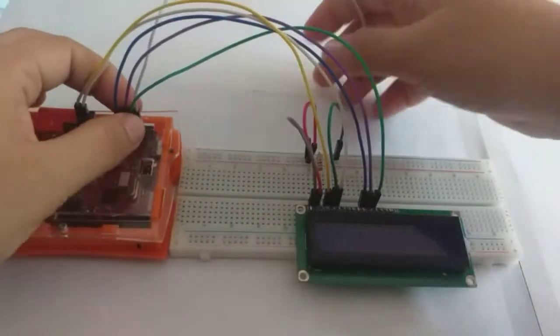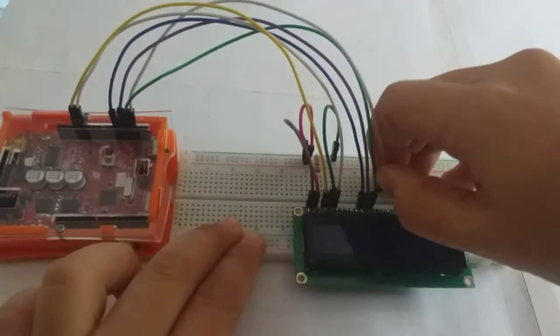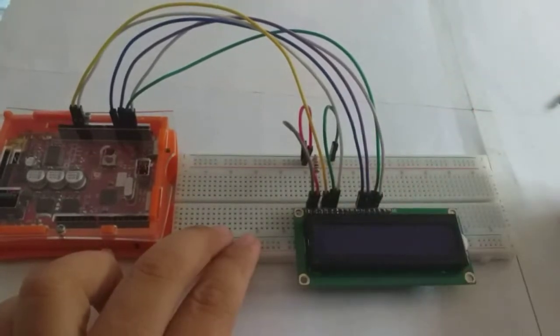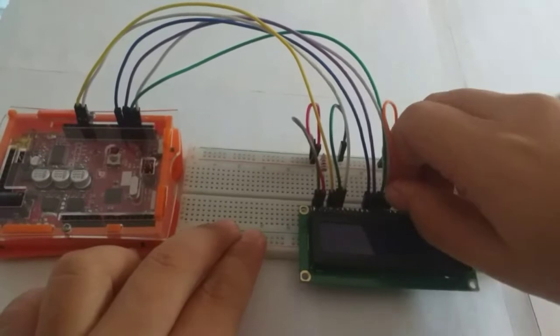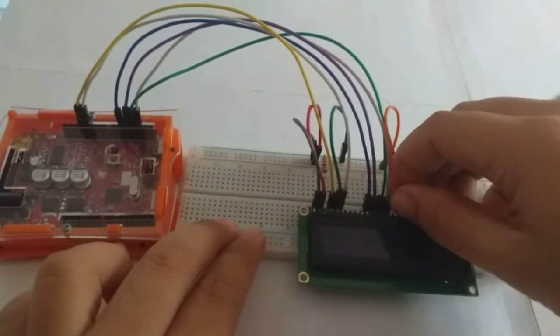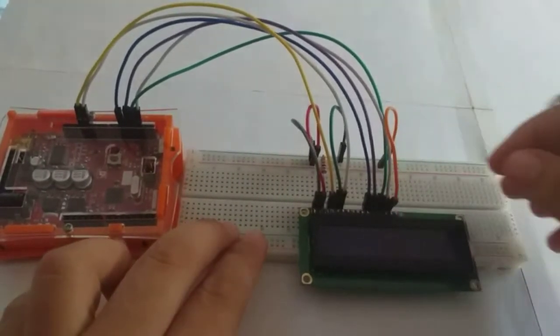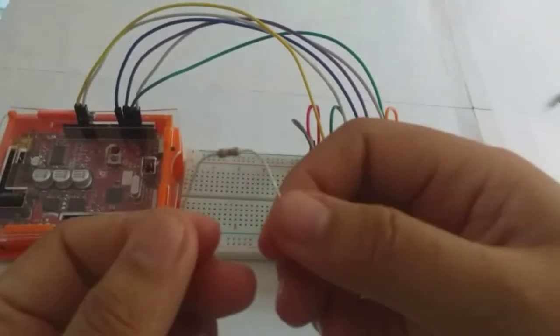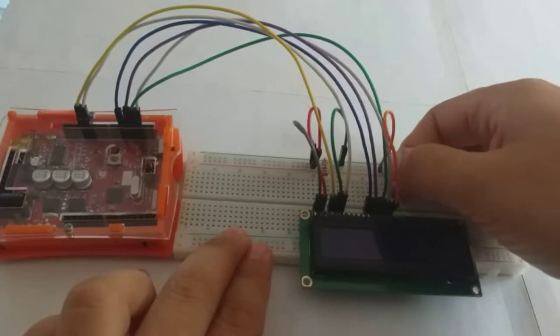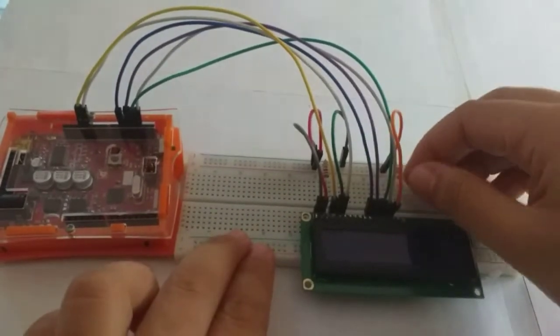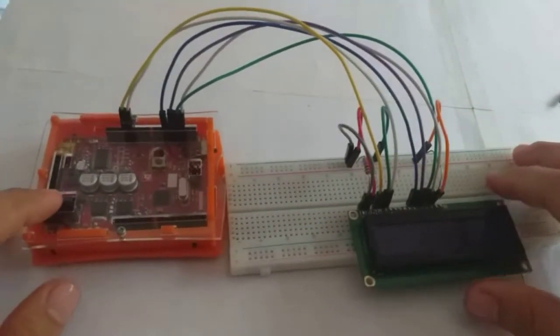D7 is connected to pin number 2. And backlight anode labeled as pin A is connected to 5 volts VDC, and also the backlight cathode labeled as letter K is connected to the ground via 330 ohm resistor.